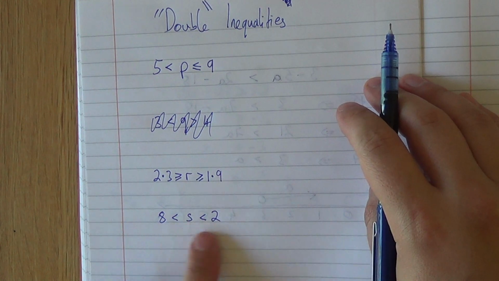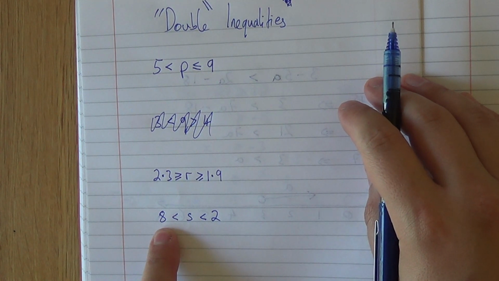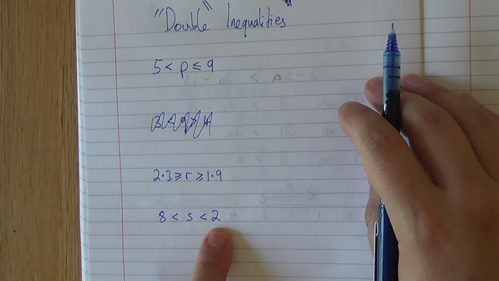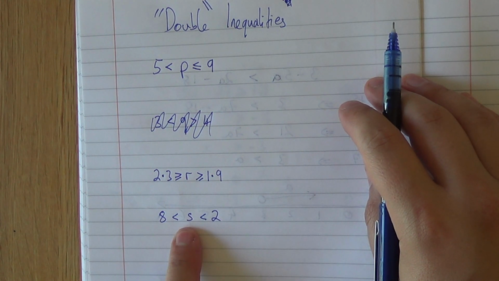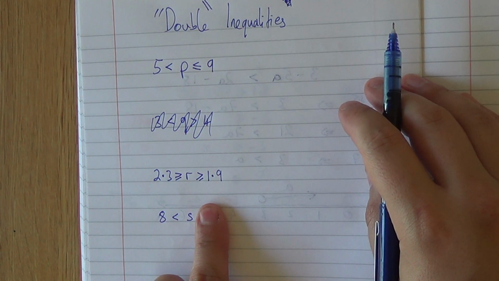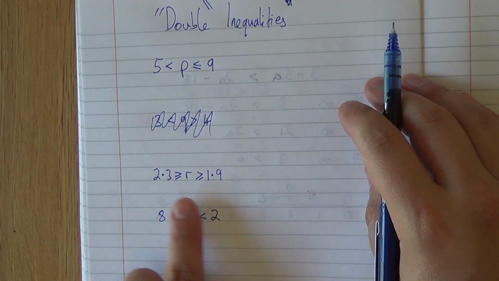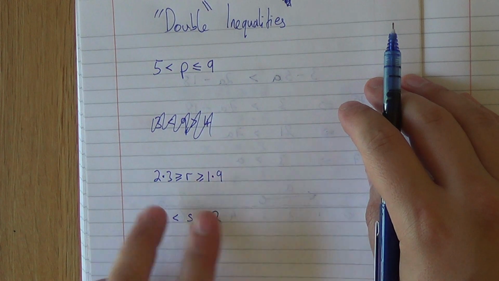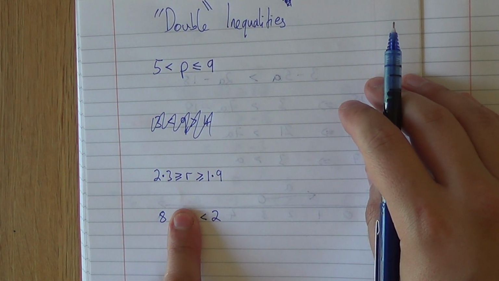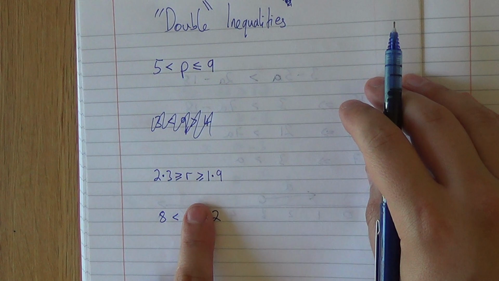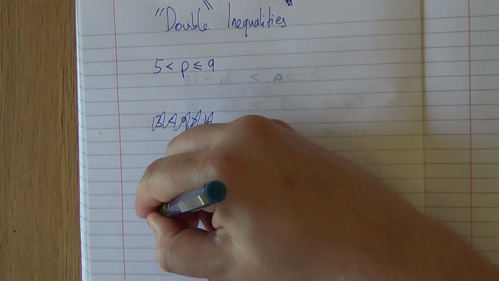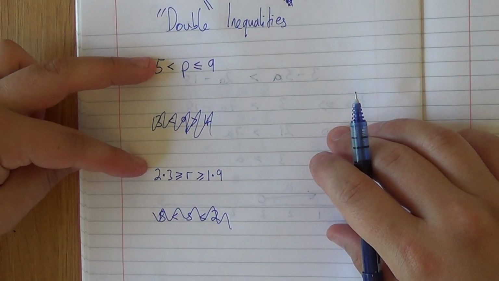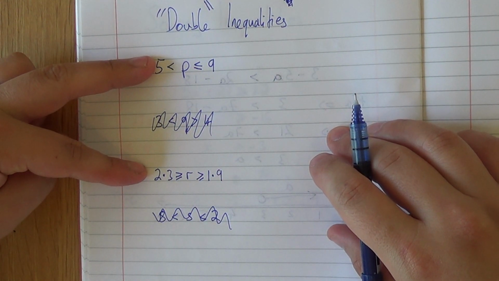So here we've got our last one to check. 8 is less than s is less than 2. Now, if we've got a number which can be true that 8 is less than it, it's got to be bigger than 8. And if it's bigger than 8, how on earth is it less than 2? So this has got a problem here where we've got the numbers in a funny order. If we get rid of the letter, it says 8 is less than 2. If I get rid of the letter on this side, it says 8 is less than 2, which is clearly a lie. That's a mistake, so that is not correctly formed. So they need to point the same direction, and they need to make sense with the values.